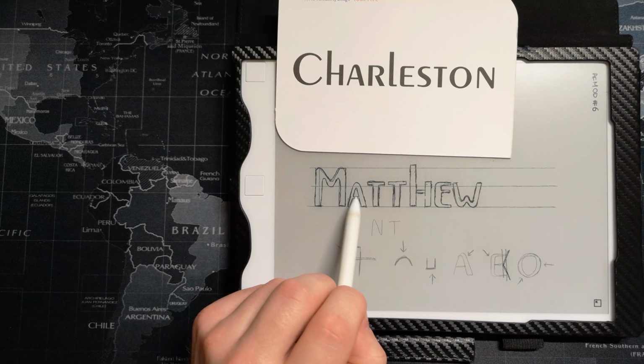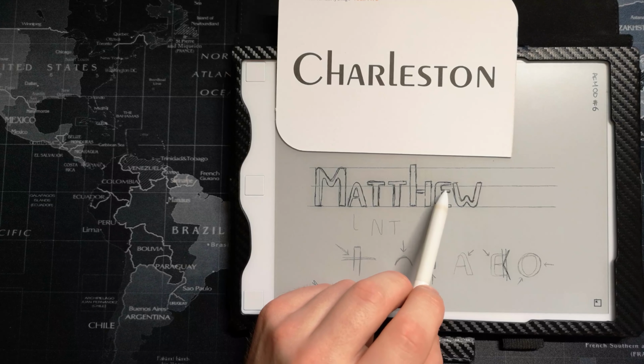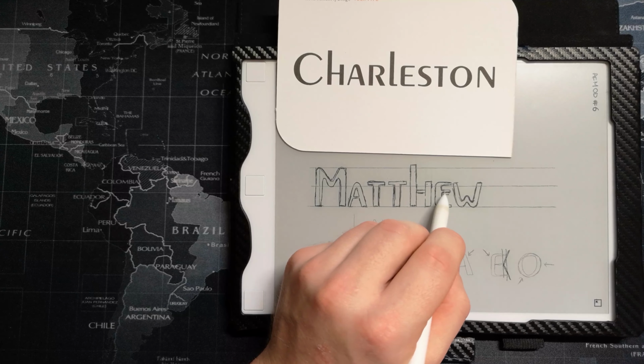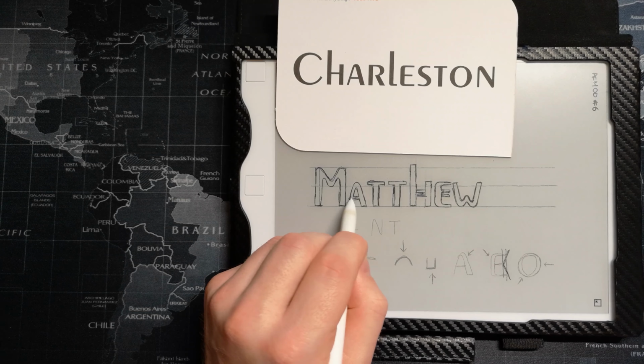The H and E have to be above the A, but the E is centered. The crossbar of this E is centered here, and here it's weighted higher to the top. So if anything, that should be about here. This should also be a bit lower, and the A should be a bit lower as well.